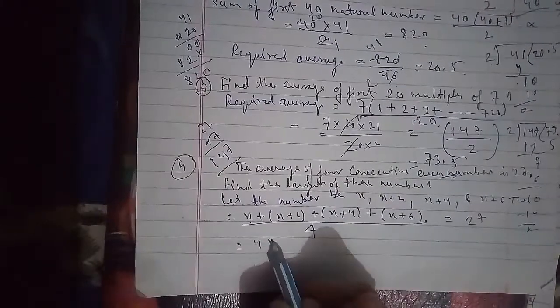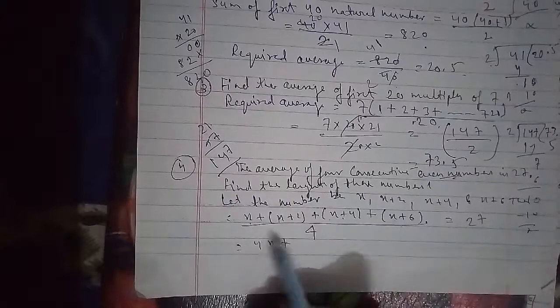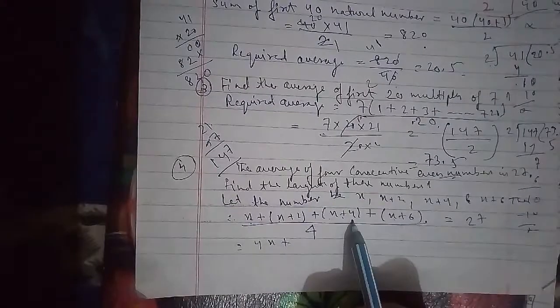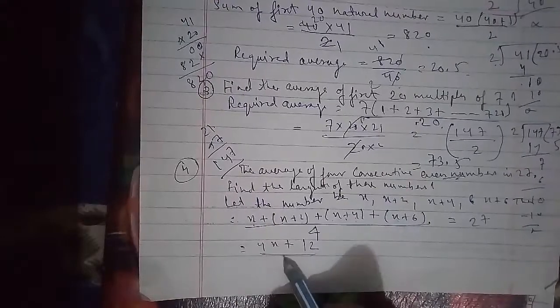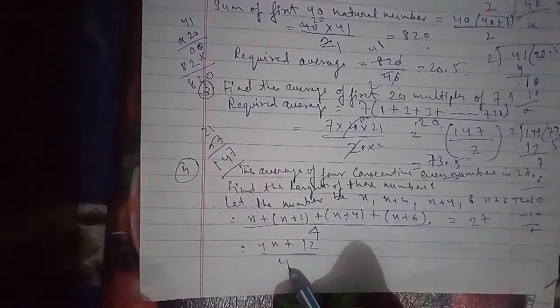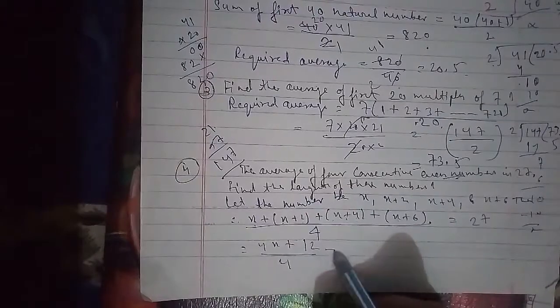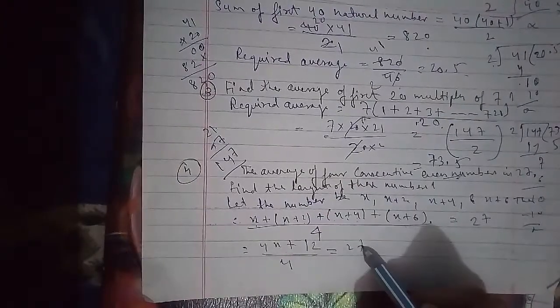Largest number equals x plus 6. So x we found is 24. So 24 plus 6, that is the answer we'll get, is 30. Okay, so 30 will be the right answer for this question as well.